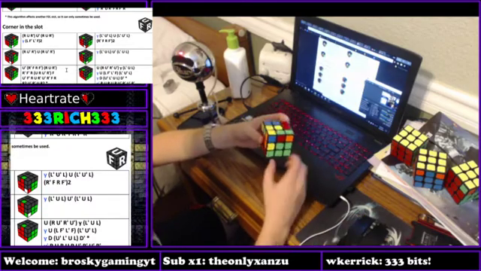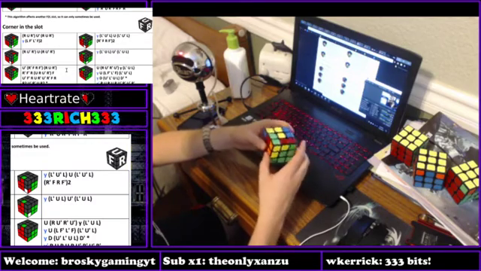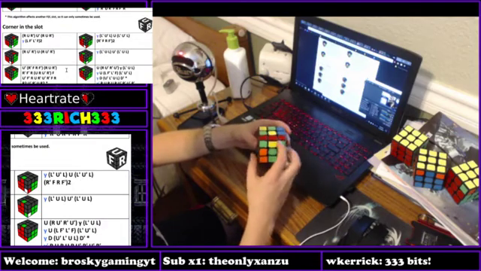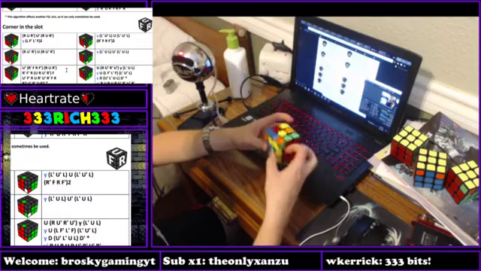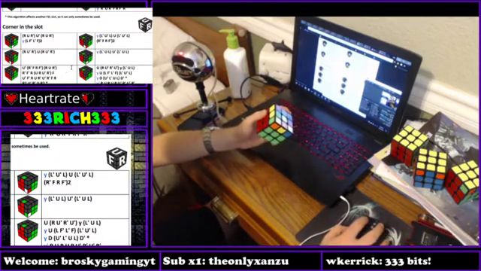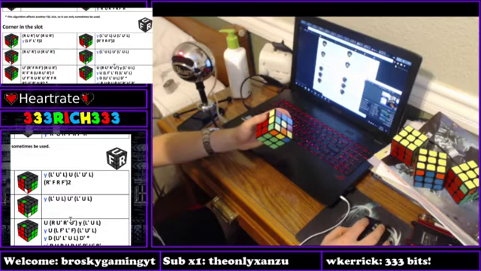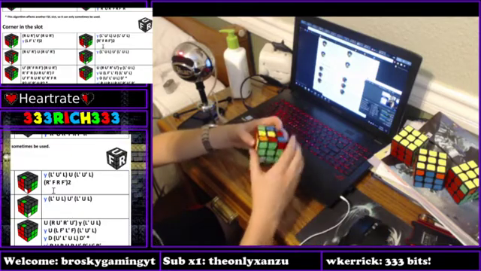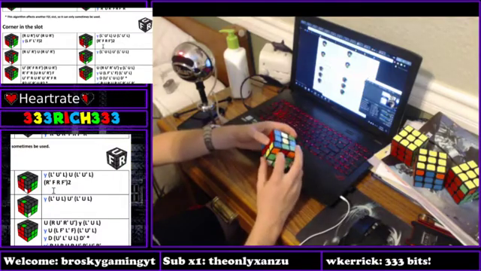And there's also that one, I guess. My brain kind of farted there, but that one's easy. Yeah, that's basically just double sledgehammer, it looks like.